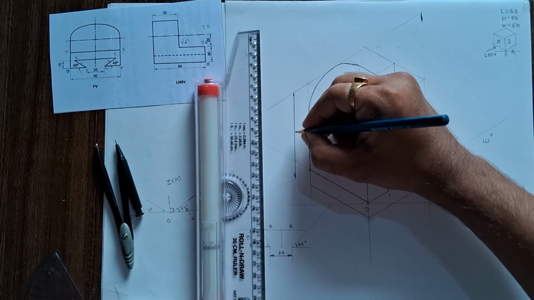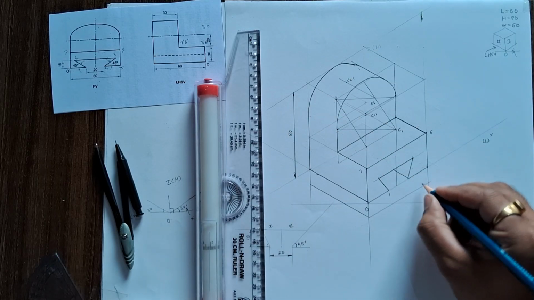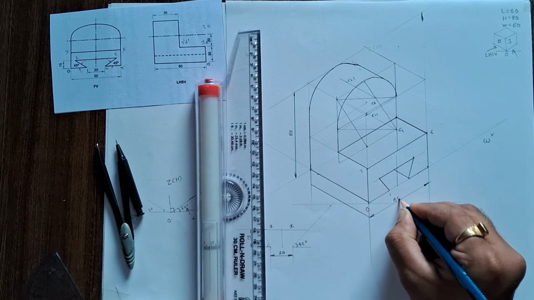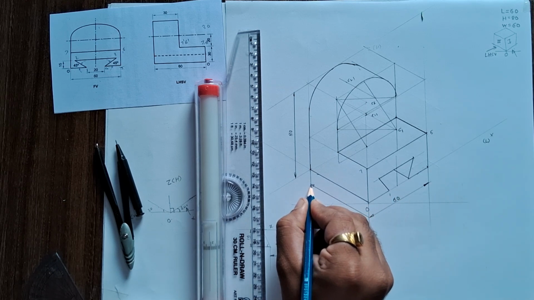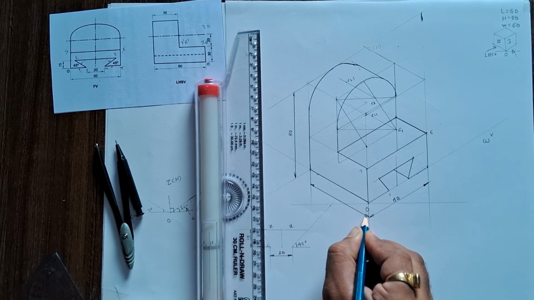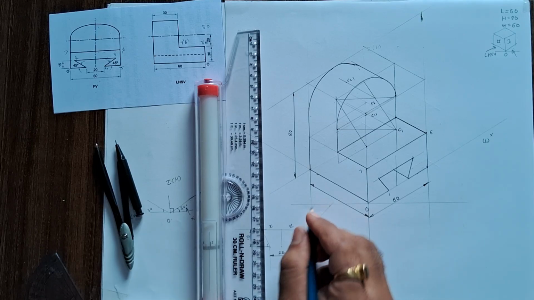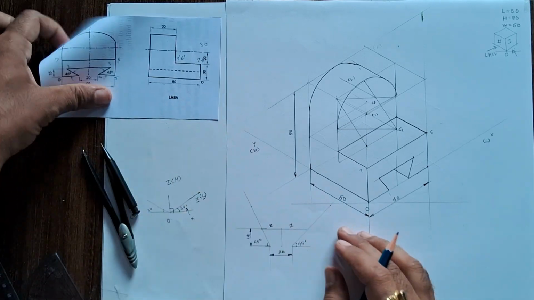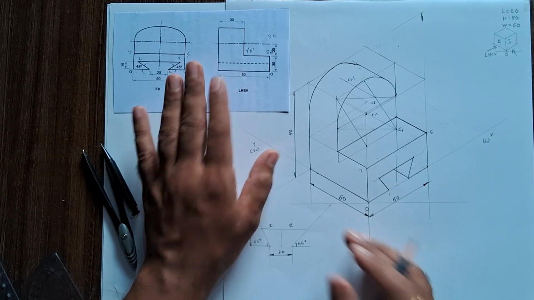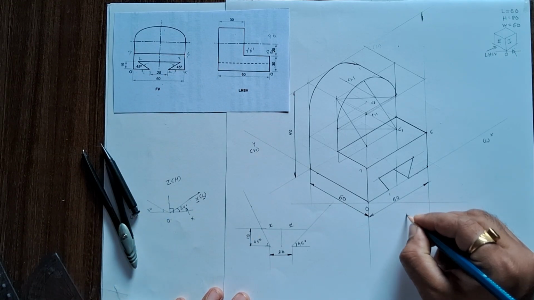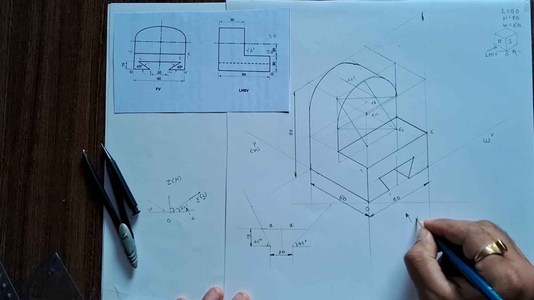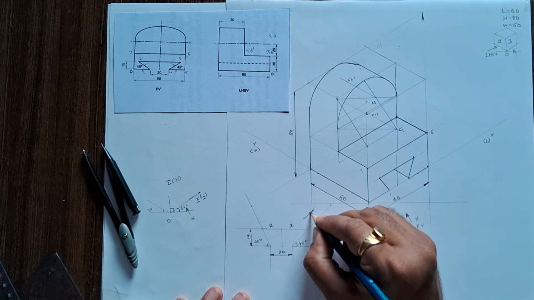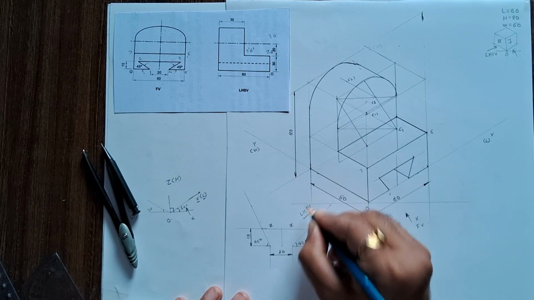Height is 80 mm, length 60 mm, and width is also 60 mm. Now see the problem and solution. This is the X direction, this is the front view direction, and this is the left hand side view direction.